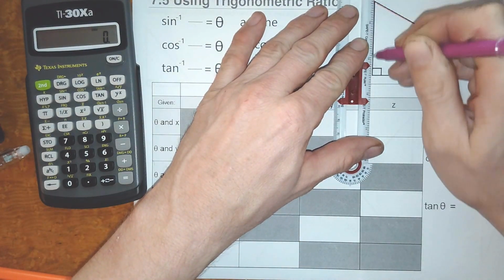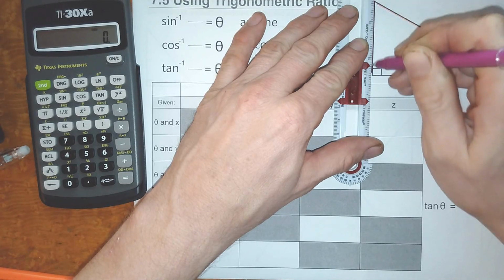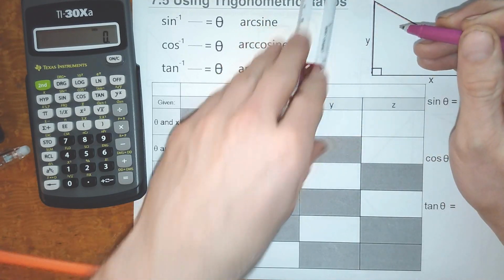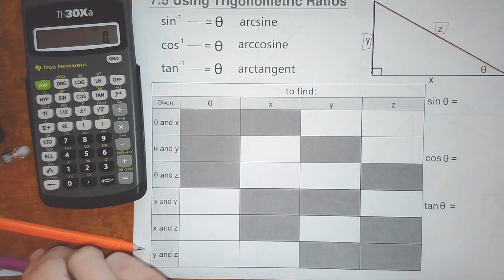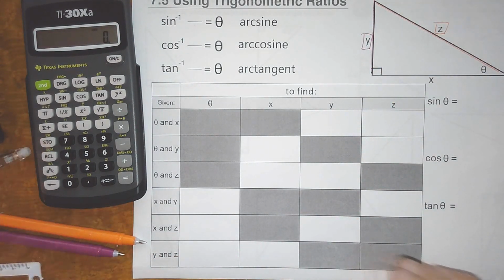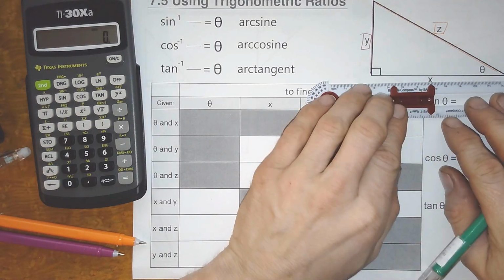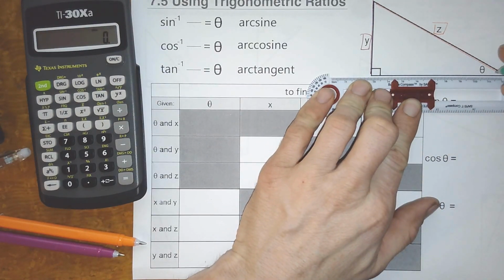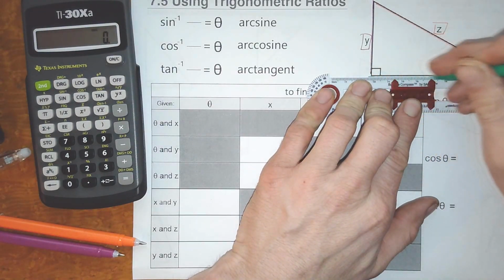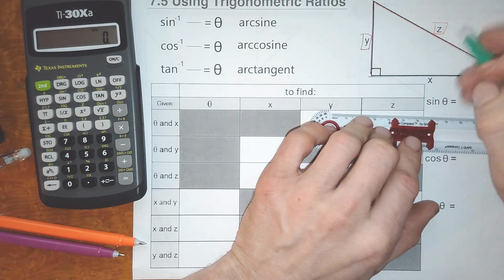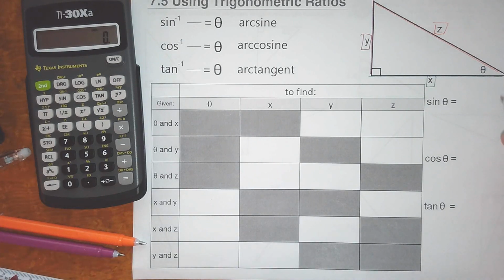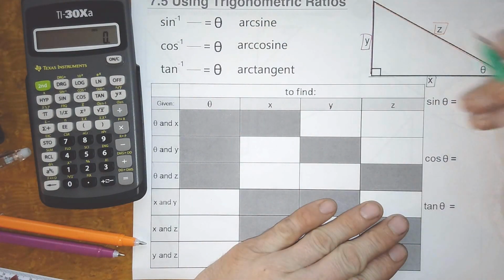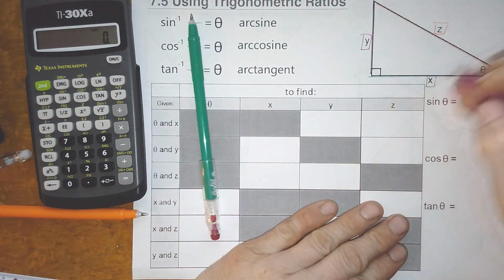I like to call it y. This could have been b if you're using another format. Our y values are burgundy, and our x values are green, carrying forward the theme. These are our adjacent. X is green.